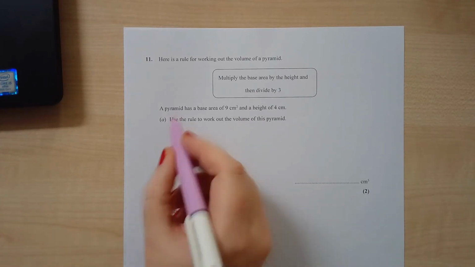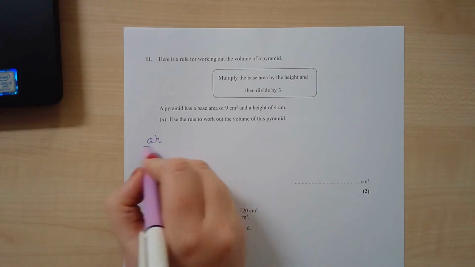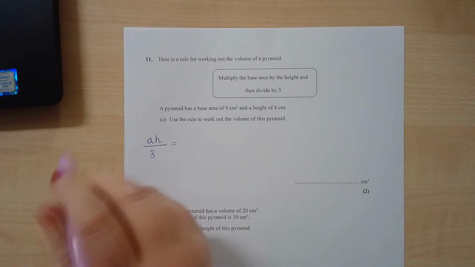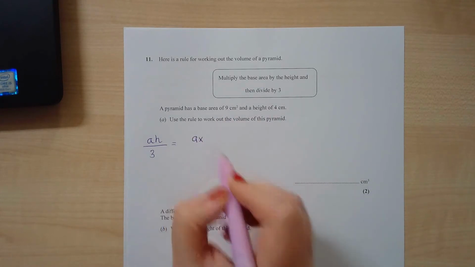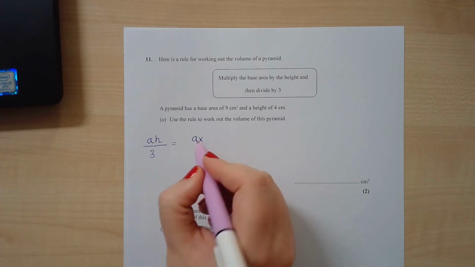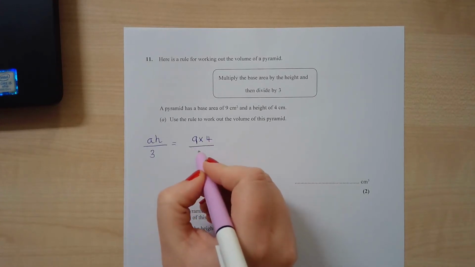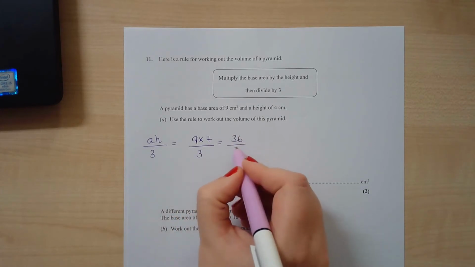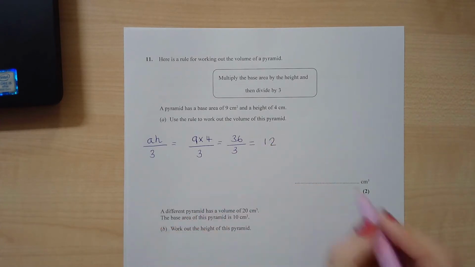So I'm going to do my area multiplied by my height divided by 3. So let's put the numbers in. I know that my area is 9. I'm going to multiply that by my height, which is 4. Divide it by 3. 9 times 4 is 36. 36 divided by 3 is 12. Okay, so my volume is 12 centimetres cubed.